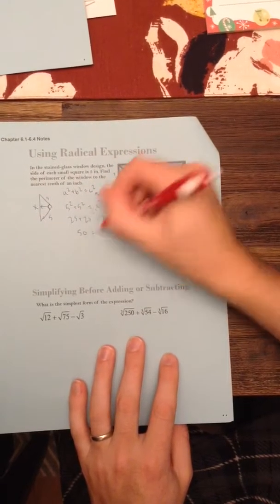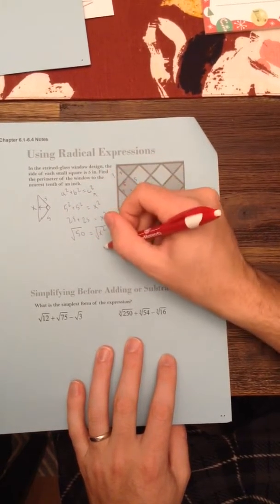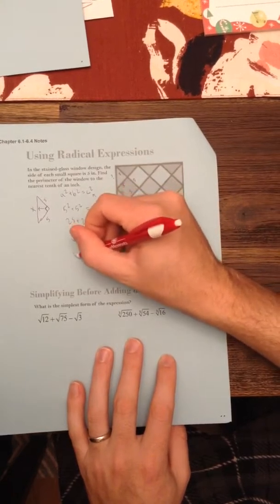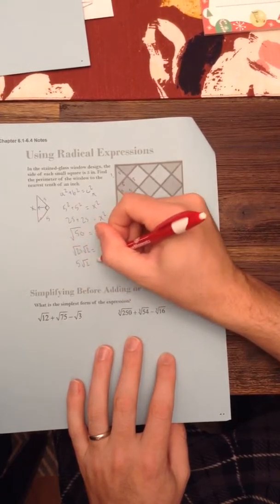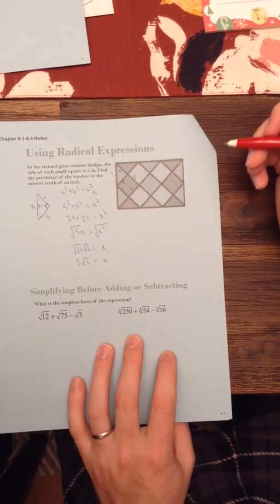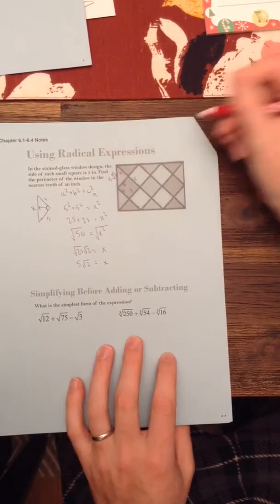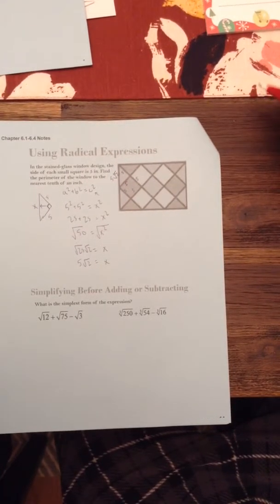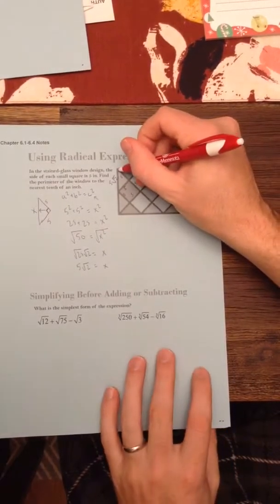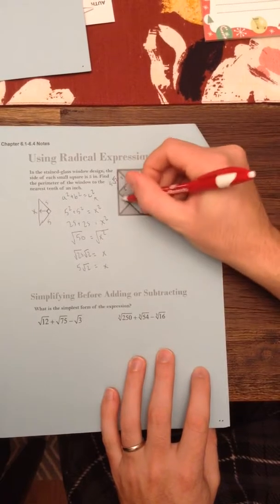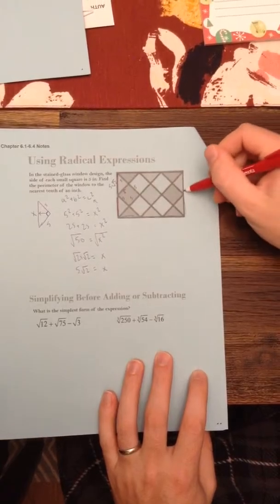50 equals x squared. Square root of both sides, and you end up with x equals square root of 25 times the square root of 2, which gives us 5 square roots of 2, and that is equal to x. Okay, now what that has found for us is this side right here. That side is 5 square roots of 2. Now from that, if we just notice here though, this is 5 square roots of 2, this is 5 square roots of 2, same with this, this, this, and all the way around.